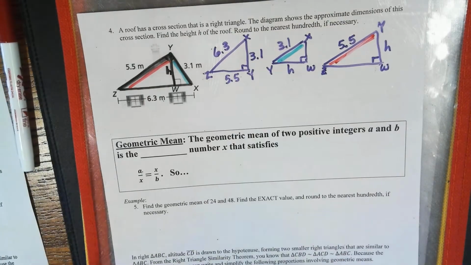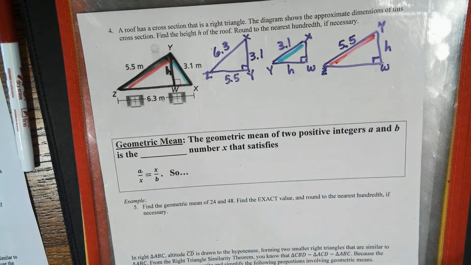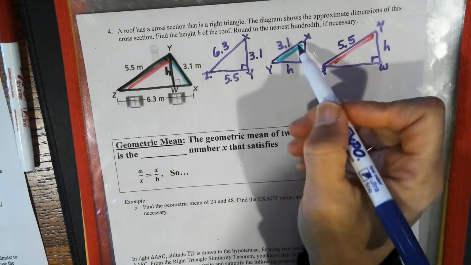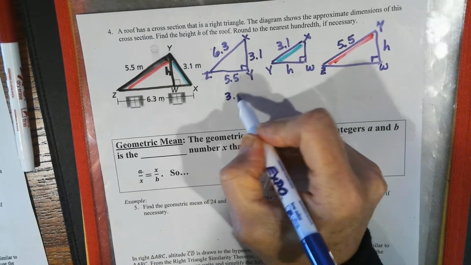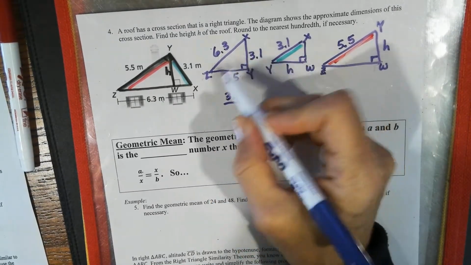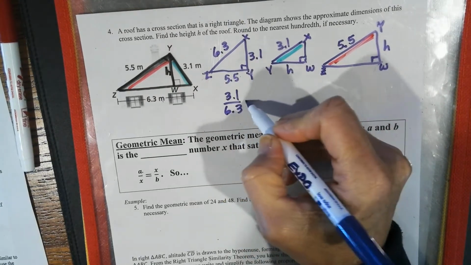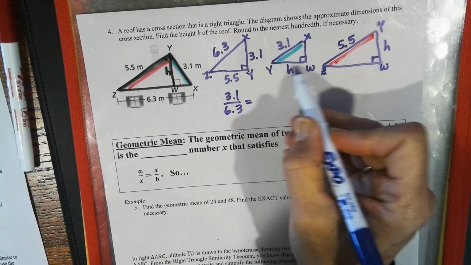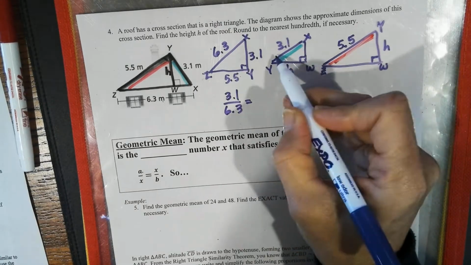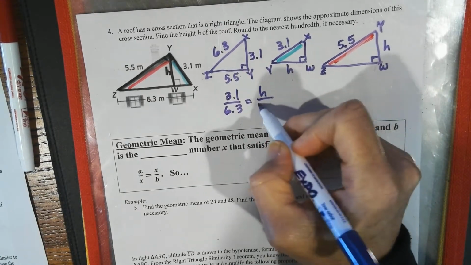Okay. So that means I'm going to write 3.1 over 6.3. So hypotenuse over hypotenuse equals, and I want H, I started with 3.1, so H over 5.5.